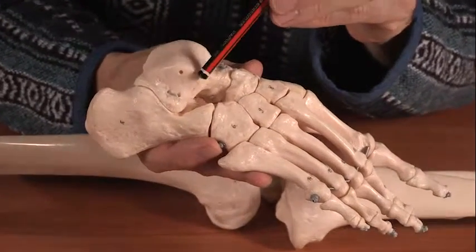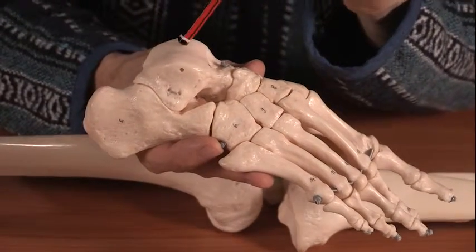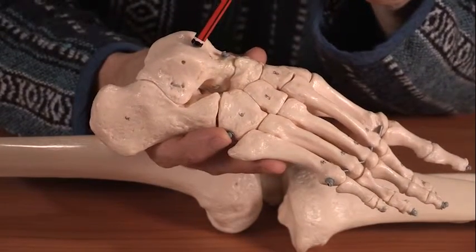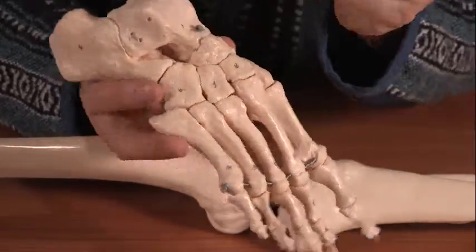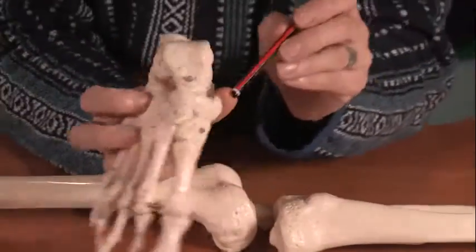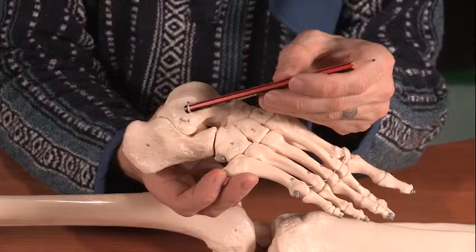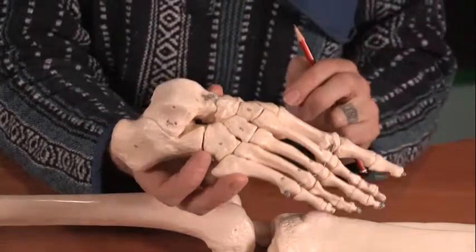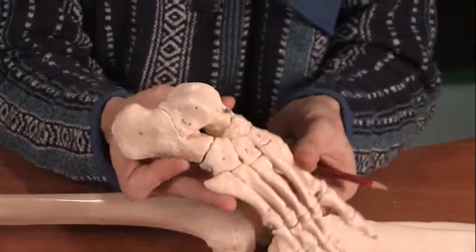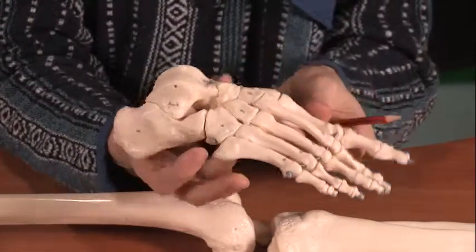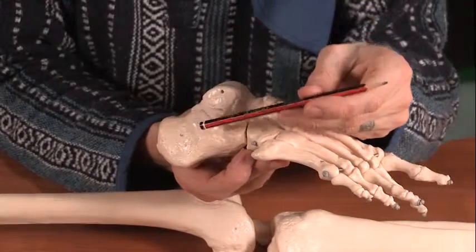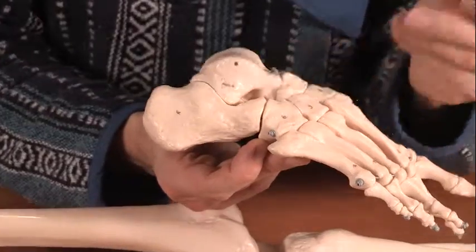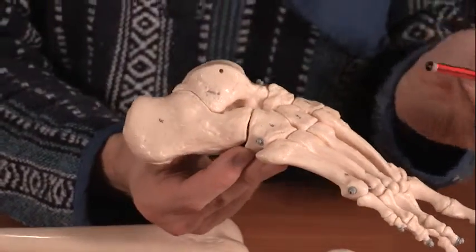Here is the talus, which is the most superior of the proximal tarsals, and that's where the tibia's medial malleolus and the fibula's lateral malleolus will sit, and that's where the tibia and fibula articulate with the foot at the talus, and that gives you the ability to plantarflex and dorsiflex the foot. Just distal to the talus we have an even larger tarsal called the calcaneus, and that's your heel bone. Well, that's what's commonly called the heel bone.